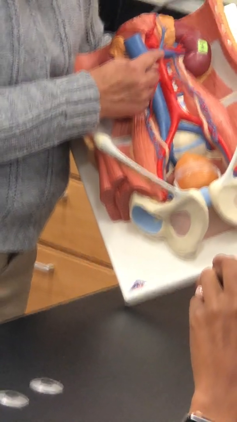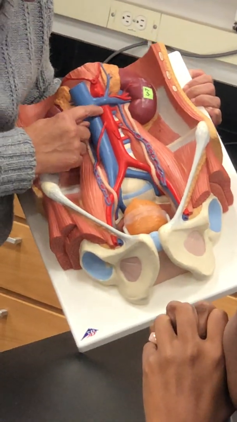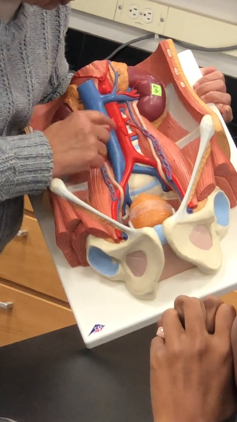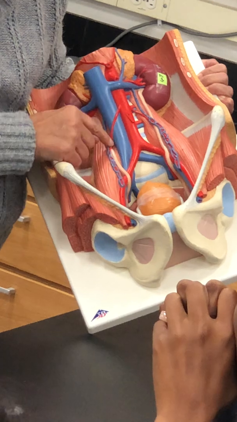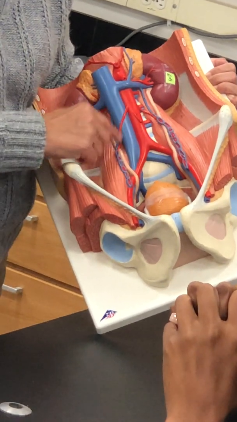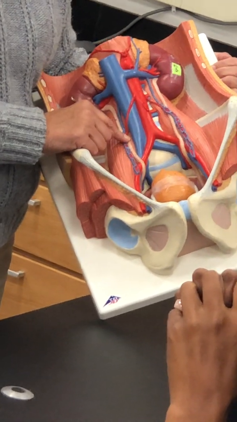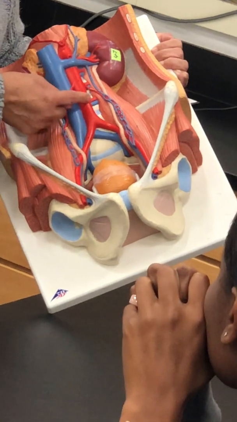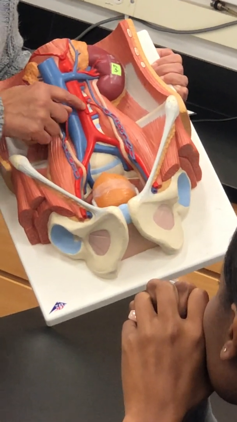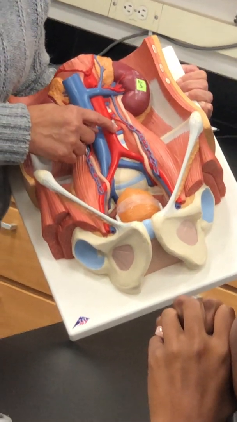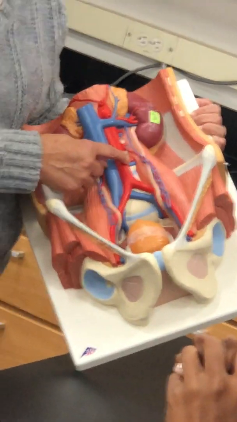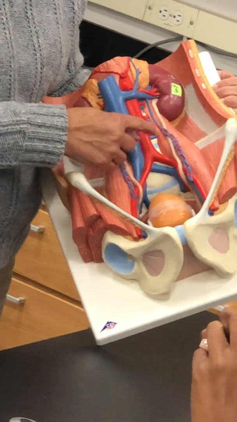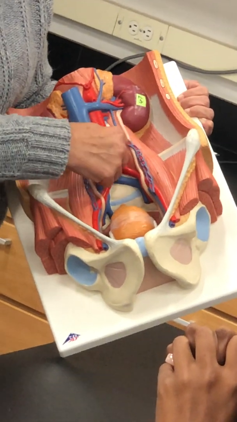Then here are the gonadal arteries that are supplying blood to the testicles and the ovaries. Then you have over here the inferior mesenteric artery, which is supplying blood to the distal part of the large intestine. Then here you can see the lumbar arteries.